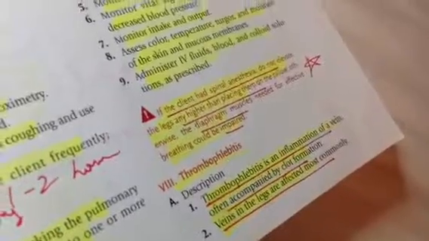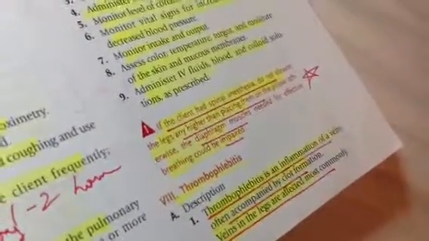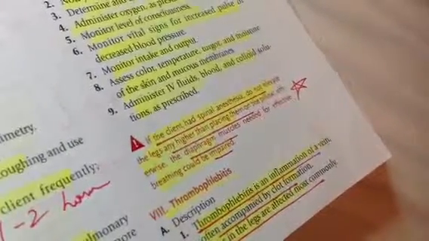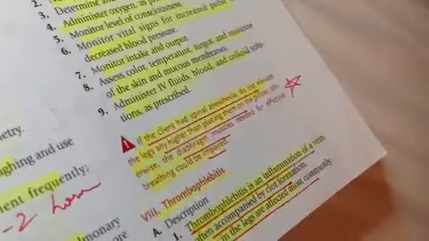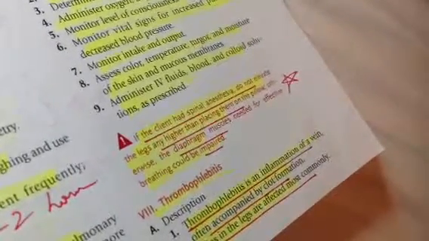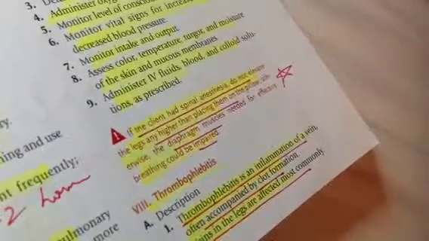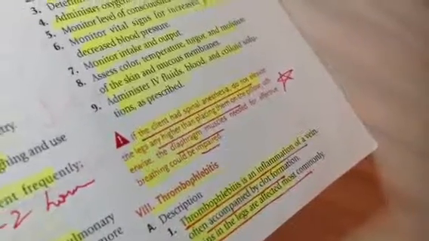Hypoxia is an inadequate concentration of oxygen in arterial blood in the post-operative client. Hypoxia can be due to shallow breathing from the effects of anesthesia or medication. Assessment findings of hypoxia are restlessness, dyspnea, diaphoresis, tachycardia, hypertension, and cyanosis.